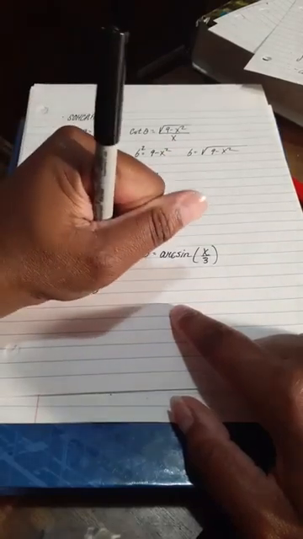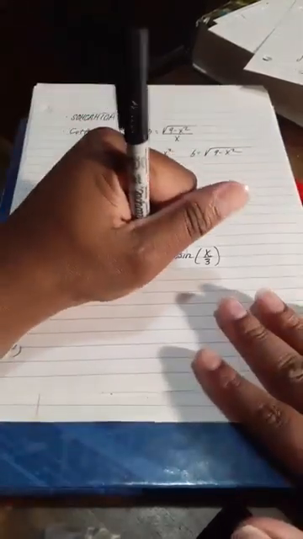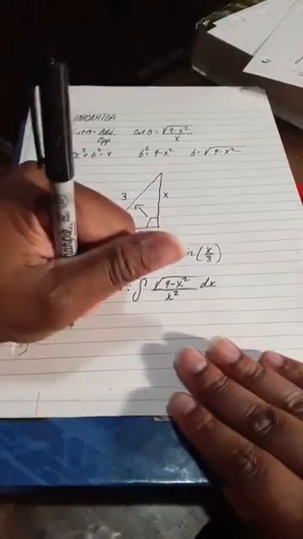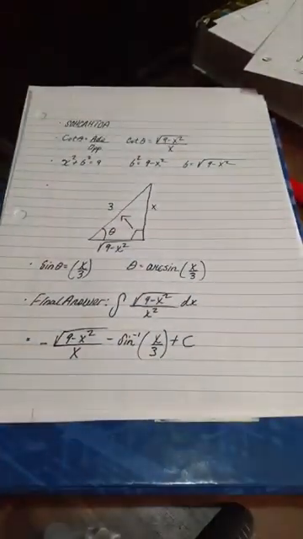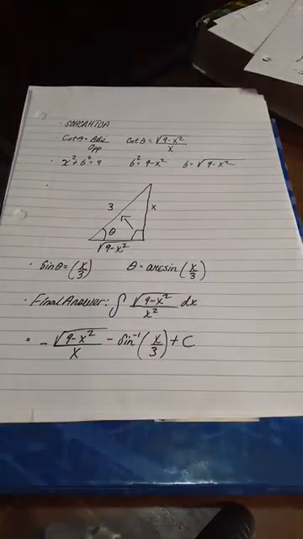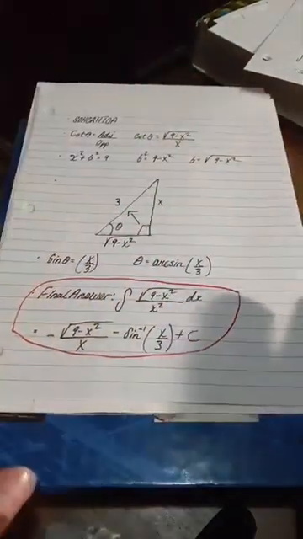So, final answer here. We're asked to integrate the square root of 9 minus x squared all over x squared dx. Our final answer for this integral is going to be negative the square root of 9 minus x squared all over x, minus arc sine, or sine to the negative first, of x over 3, and then we have to add the plus c because it's an indefinite integral. And that's your solution.